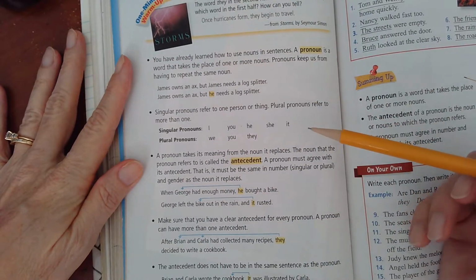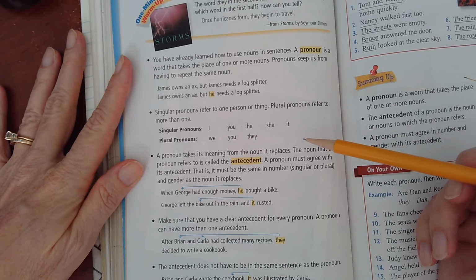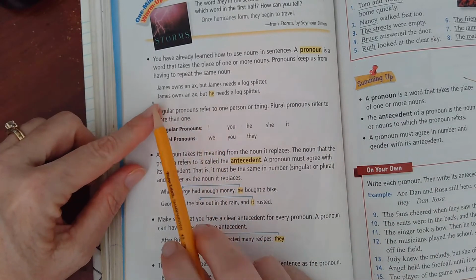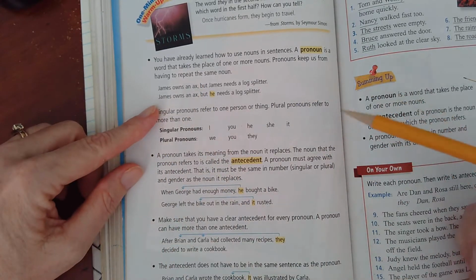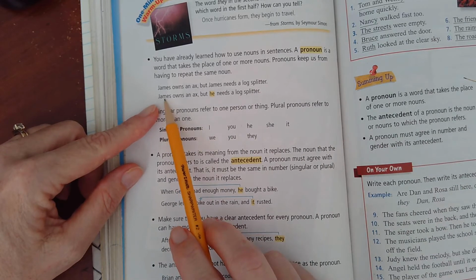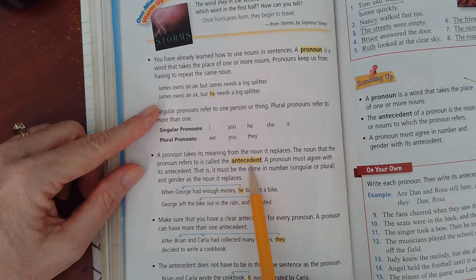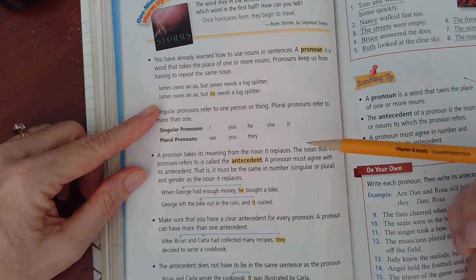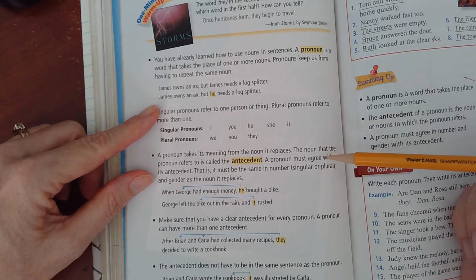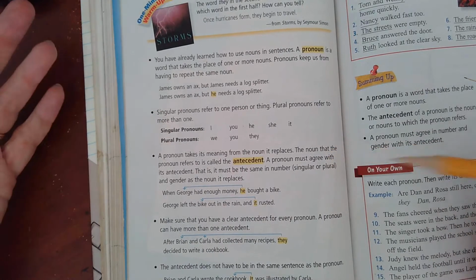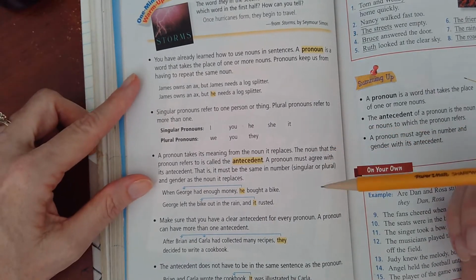A pronoun takes its meaning from the noun that it replaces. Just like this one, he is referring to James. James is called an antecedent. That's that big word there, antecedent. And that's basically all it means, is that's what the pronoun's referring to. A pronoun must agree with its antecedent. That is, it must be the same, either singular or plural, in gender as the noun it replaces.